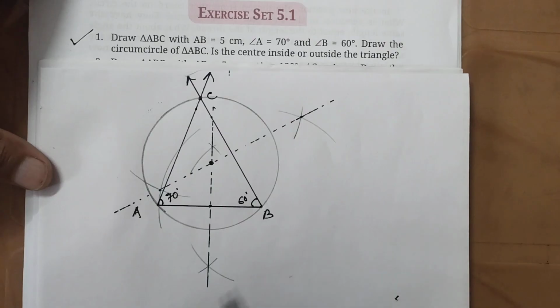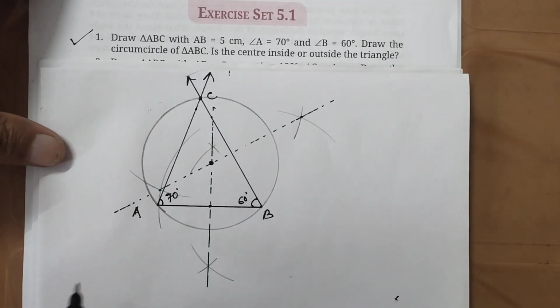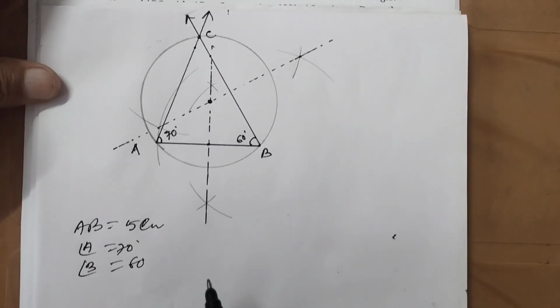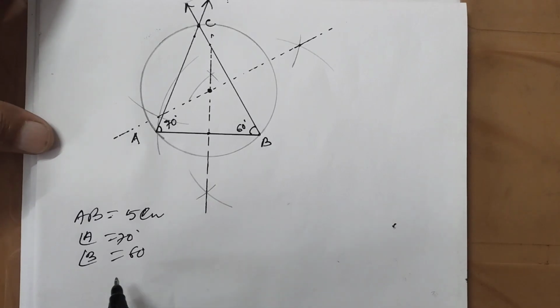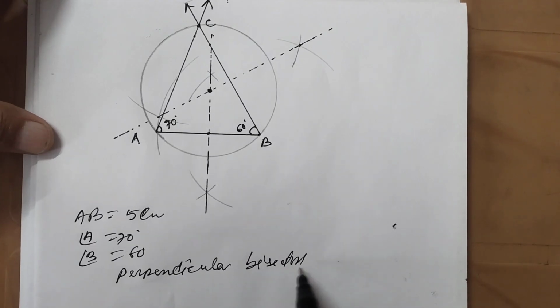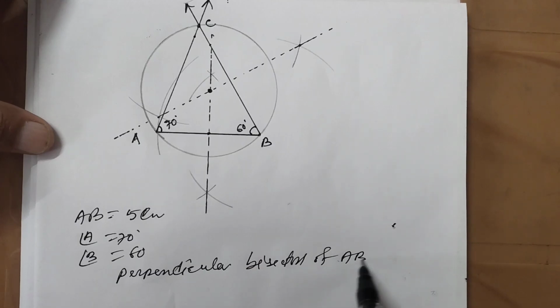You can write some steps also, what you did here. First you have drawn AB equal to how much? 5 centimeter length. You made angle A equal to 70 degrees. Angle B you made 60 degrees. And then what you did? We found the perpendicular bisectors of side AB and side BC.